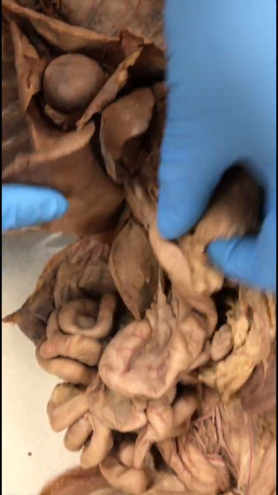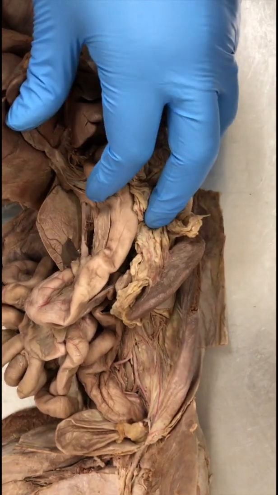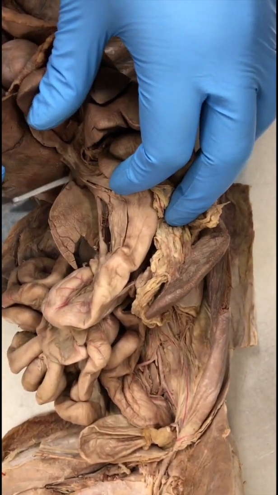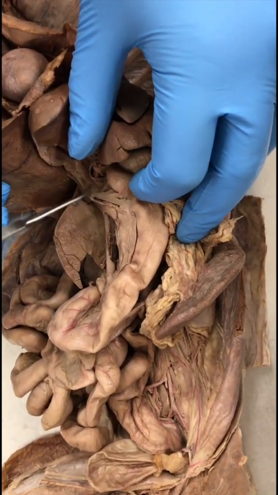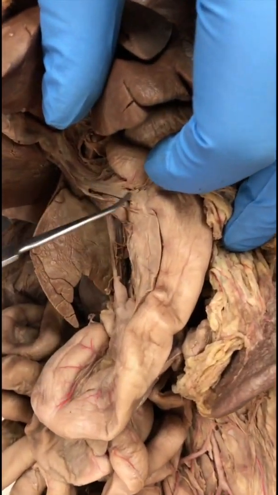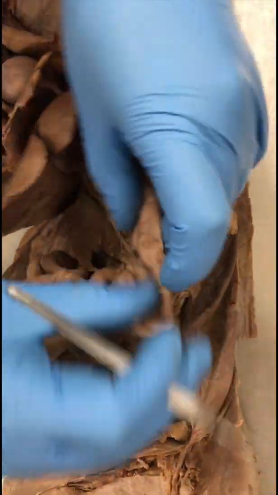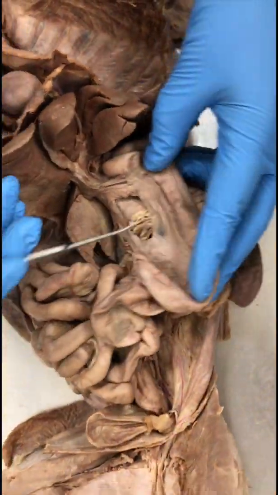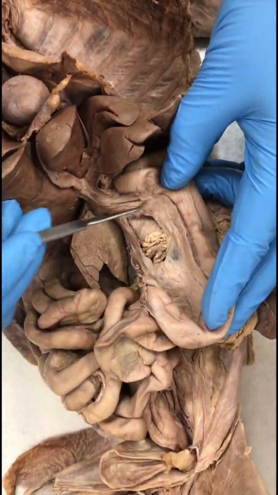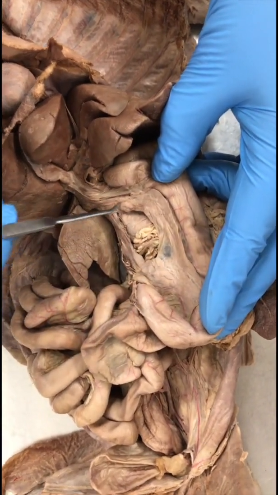Common bile duct. Common bile duct kind of comes out from the cystic duct and goes into the duodenum. So this would be the common bile duct right here. Pancreas. All right. So duodenum again, it's kind of attached to the duodenum. This fleshy part here is all pancreas.